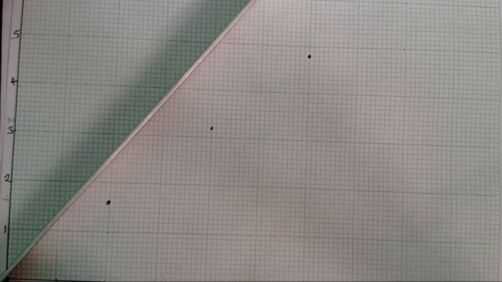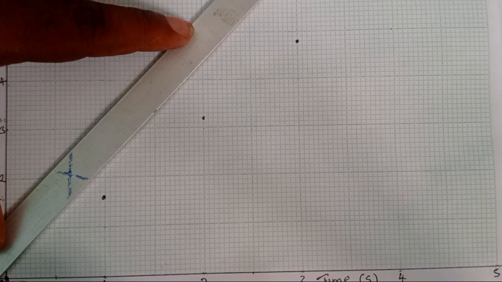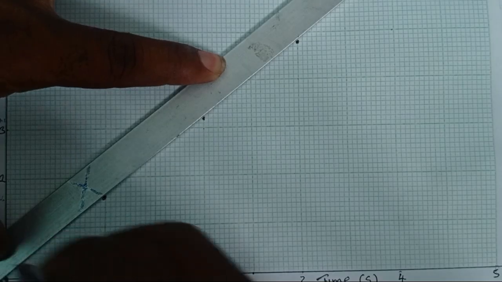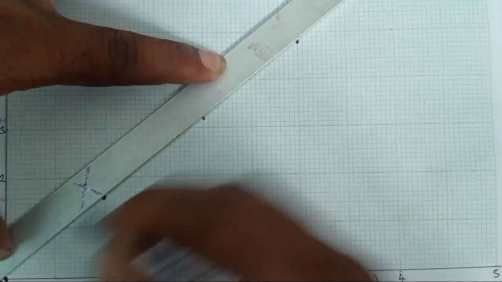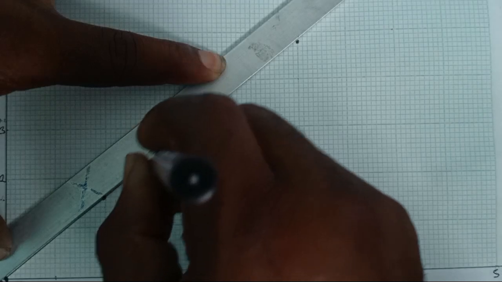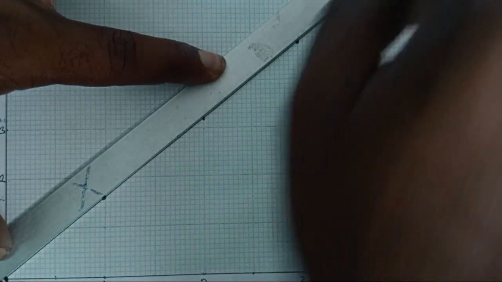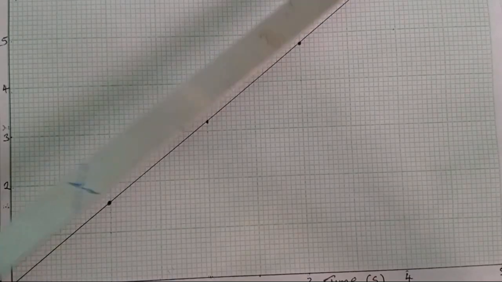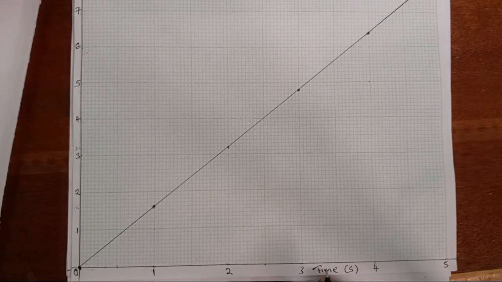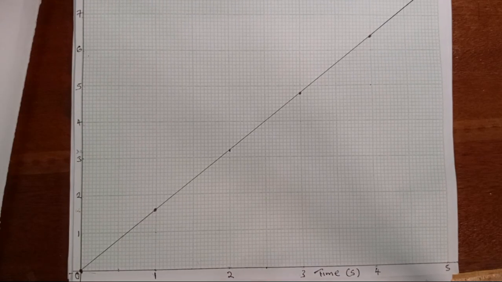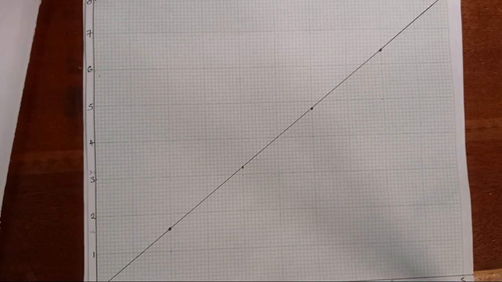From there, you join the points to draw the best fit line from the origin. So that is the best fit line.